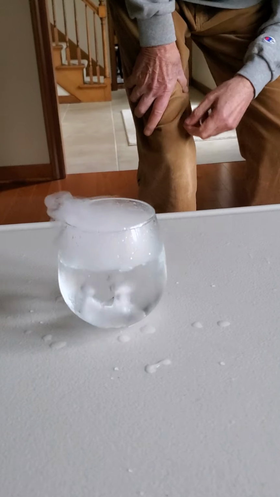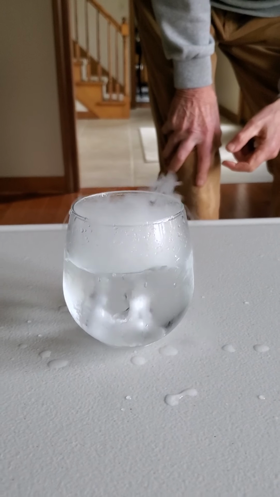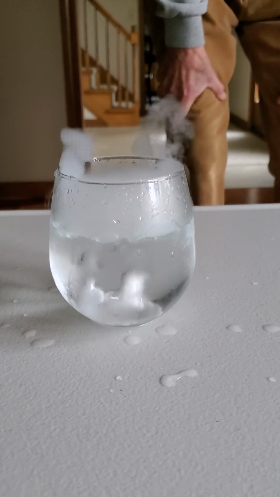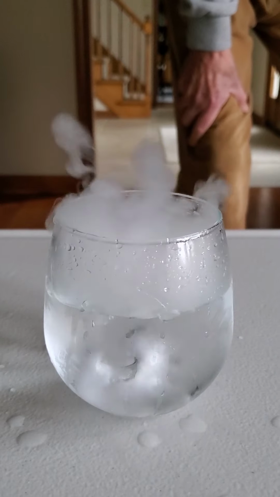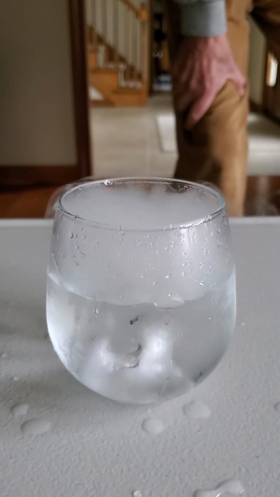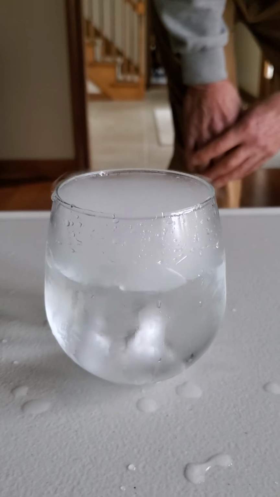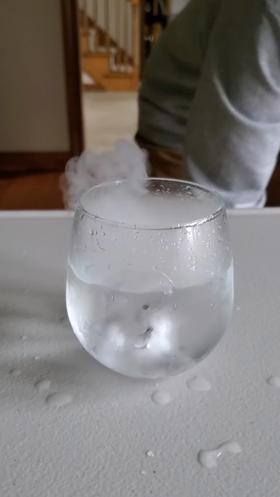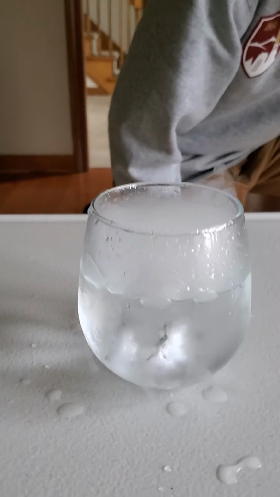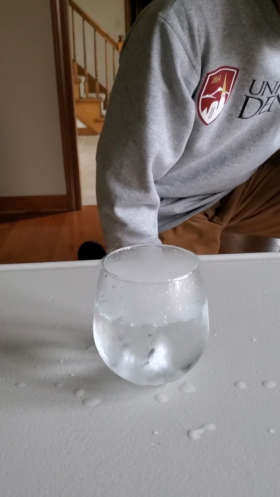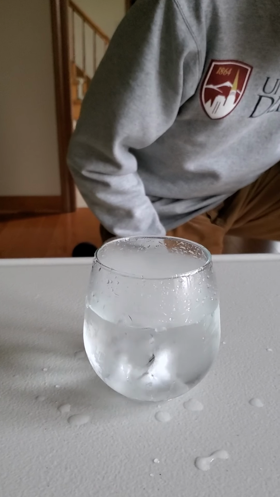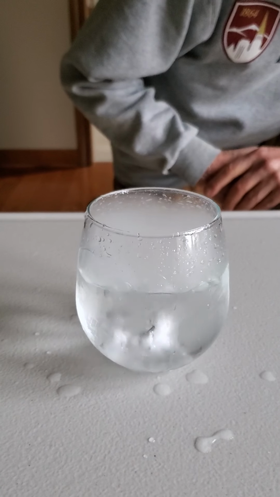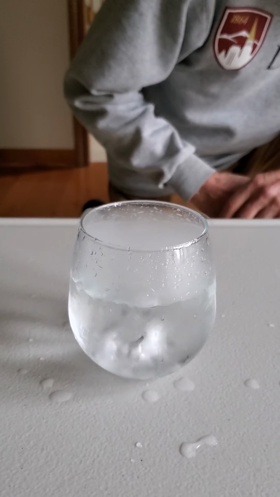Just a wee bit left. Can you see it down there? All the way down on the bottom of the glass. Just a little more. Not much left. So there's not that much condensation, because there's not that much water vapor that's being made cold. Just puffs once in a while.